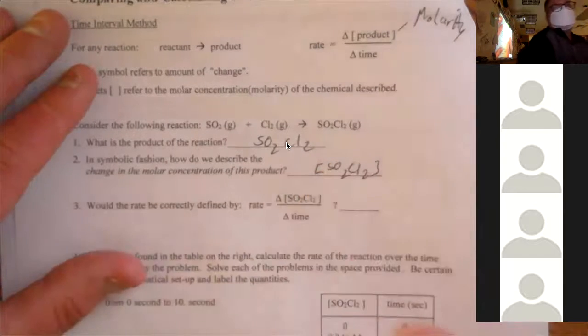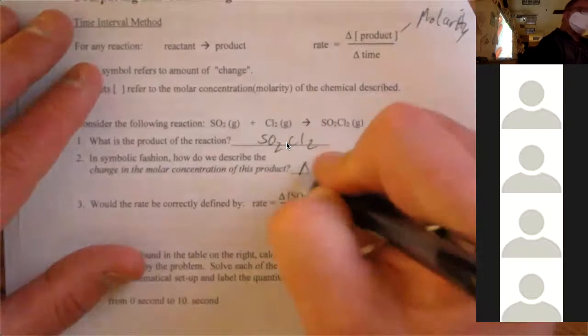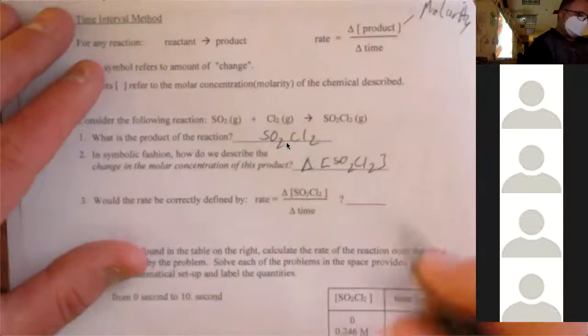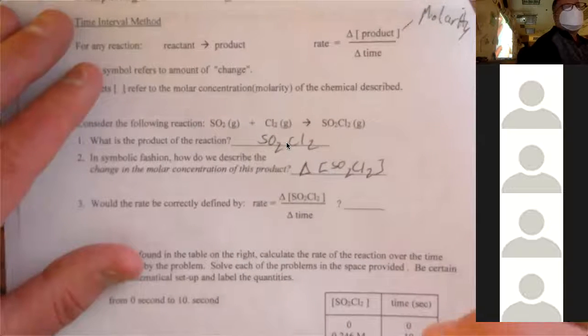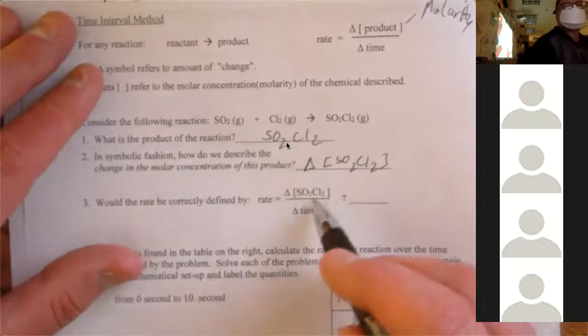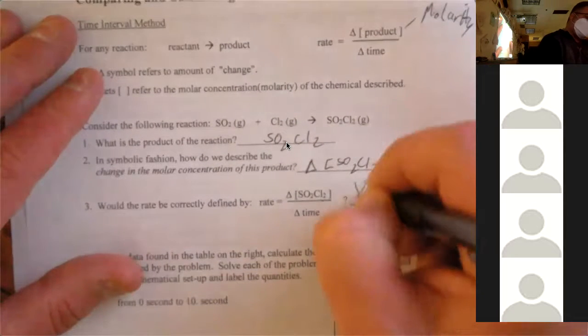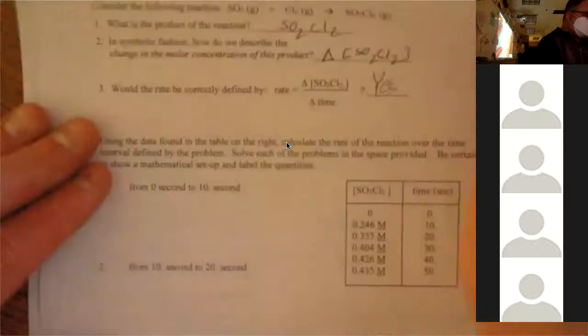We have to put brackets around it. How do we show it's a change in concentration? We've got to put a triangle in front of it. So that is a change in concentration of the product. If we want to find the rate, then we take the change in concentration of the product divided by the change in time. That will give us the rate.